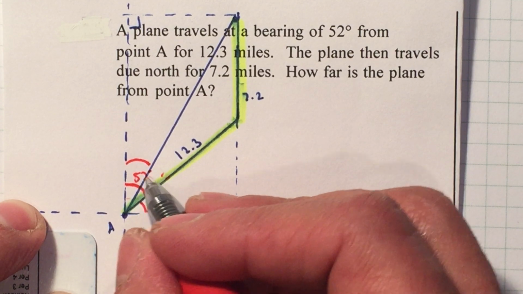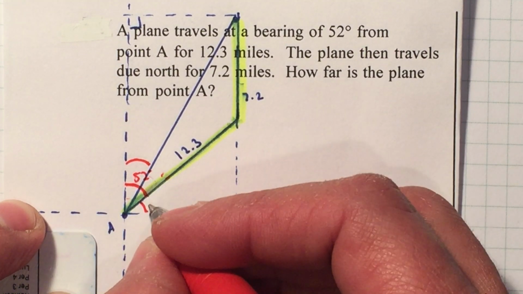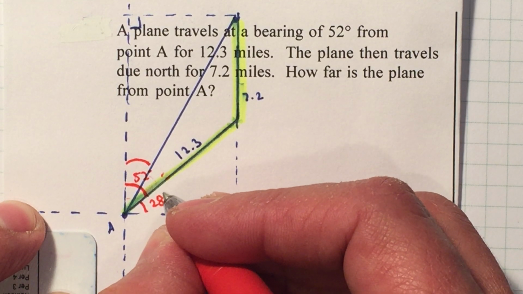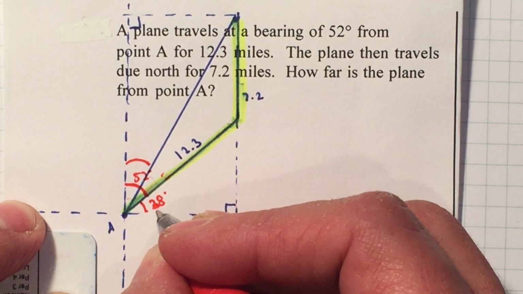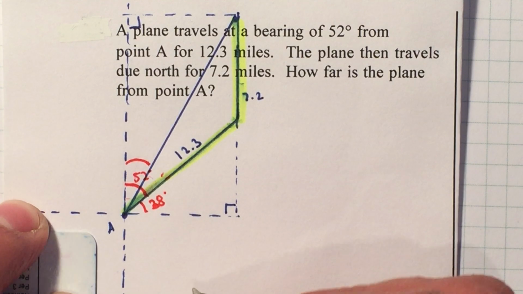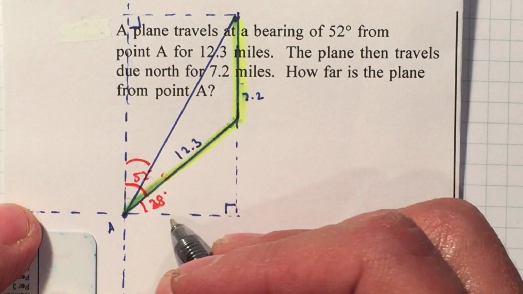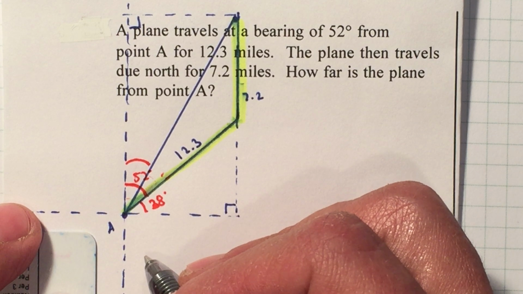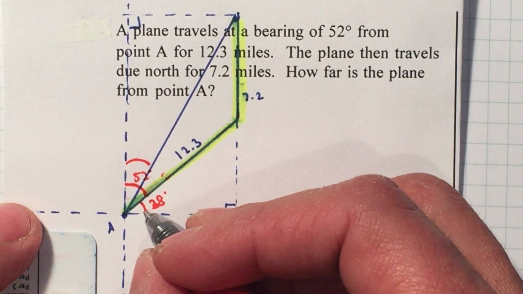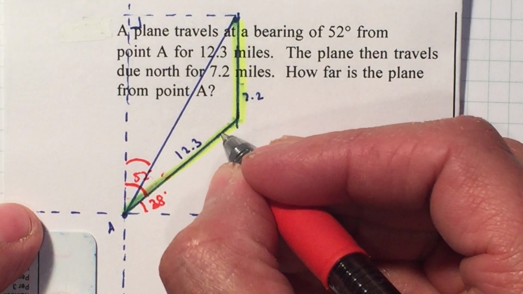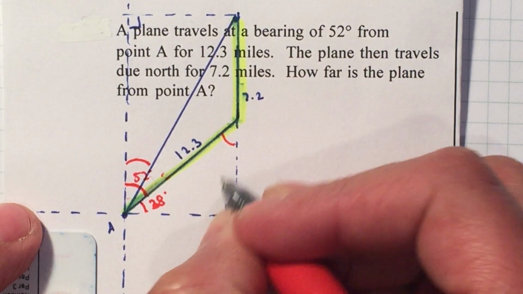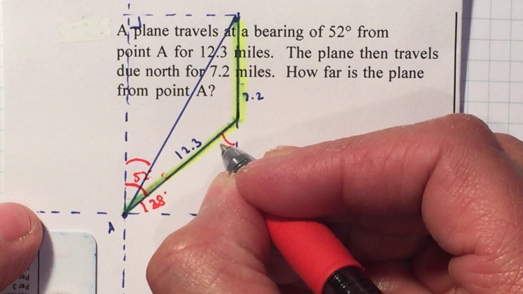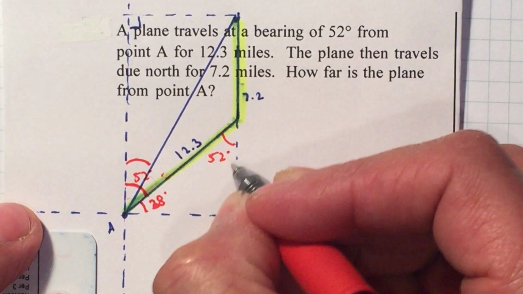So 90 minus 52 will be 38 degrees. So 52 plus 38 will be 90 degrees. So from there, I can figure out that this is 38.